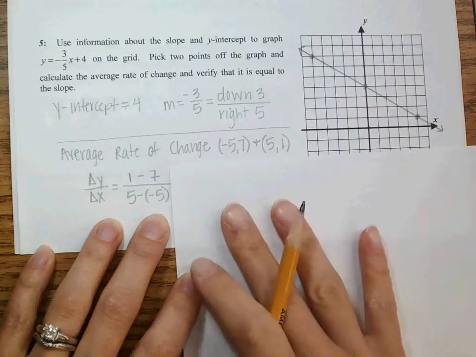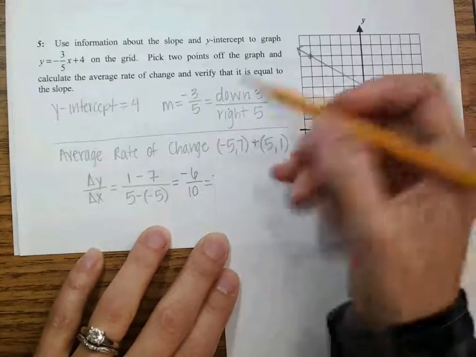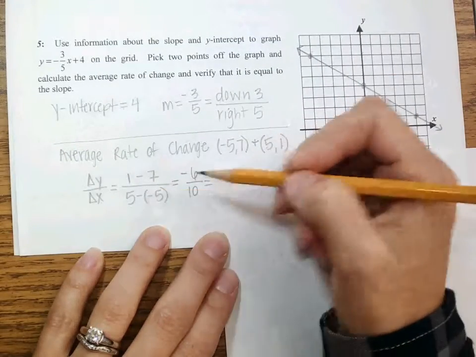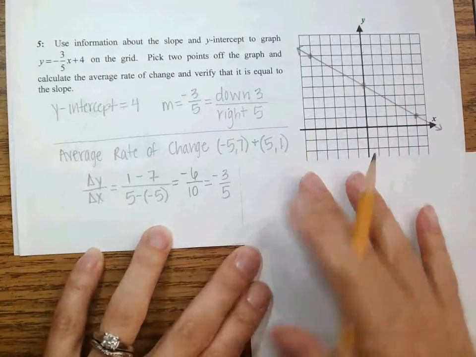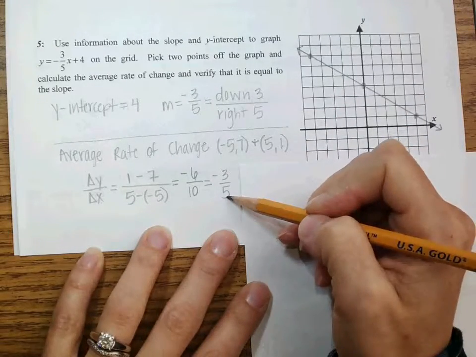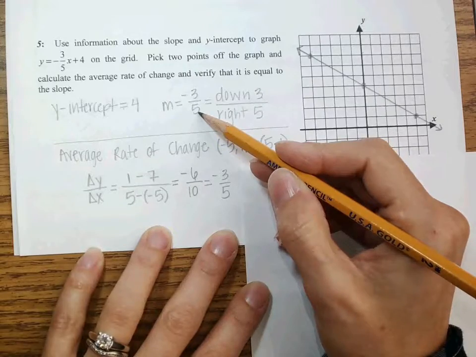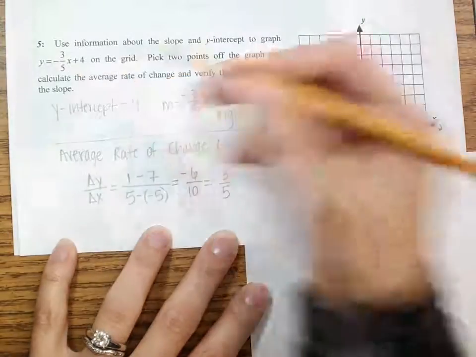We have the minus. Then we simplify. 1 minus 7 is -6. 5 minus -5 is +10. And our simplified fraction, -3/5, which is from our original equation. There you have it.